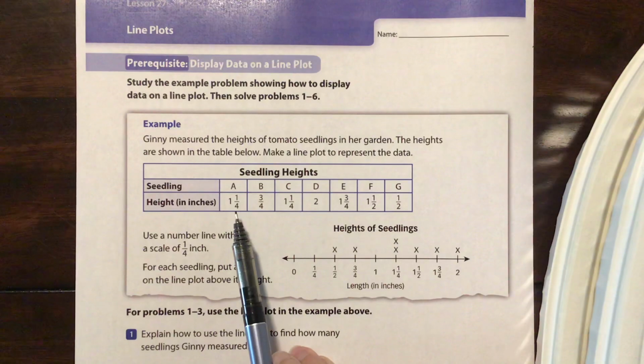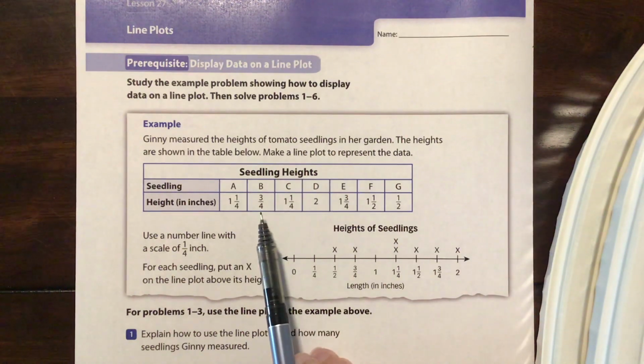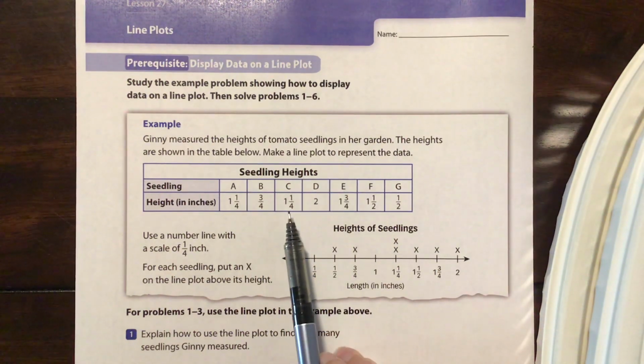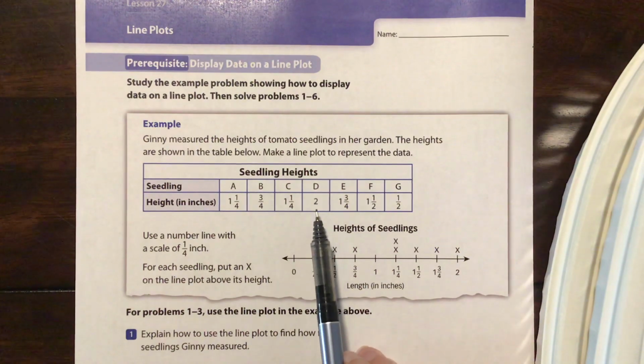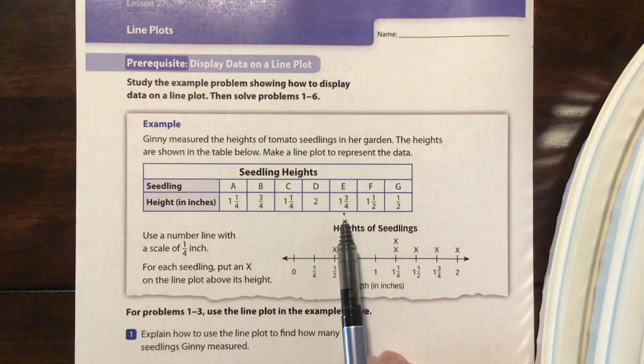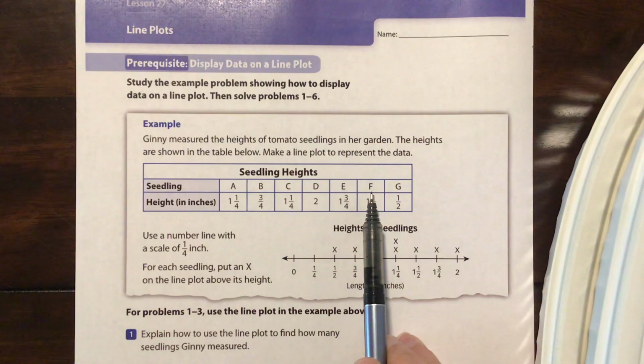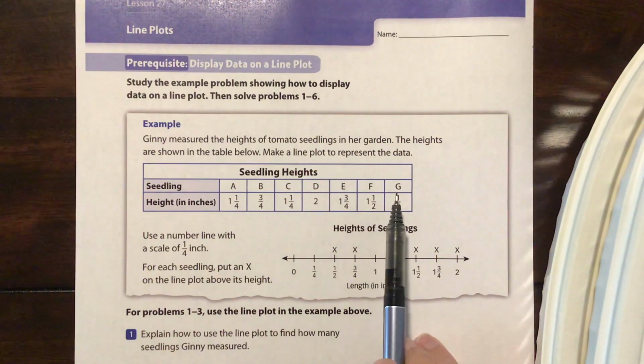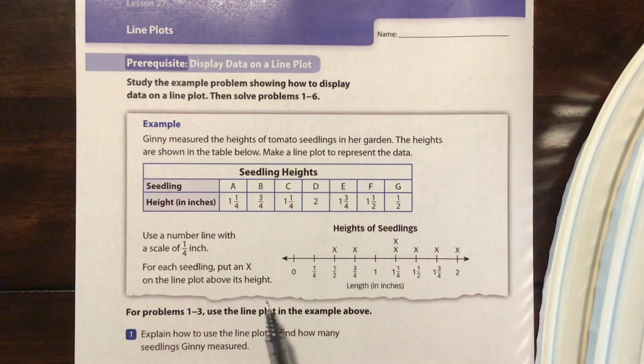A is 1 1/4 inches, B 3/4 of an inch, C 1 1/4 inches, D 2 inches, E 1 3/4 of an inch, F 1 1/2 inches, G 1/2 of an inch. Use a number line with a scale of 1/4 of an inch.